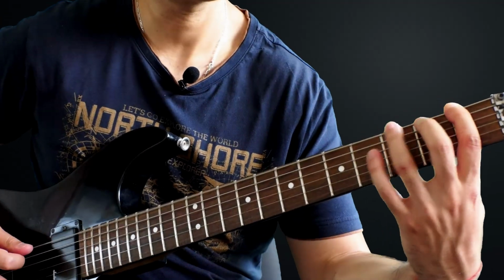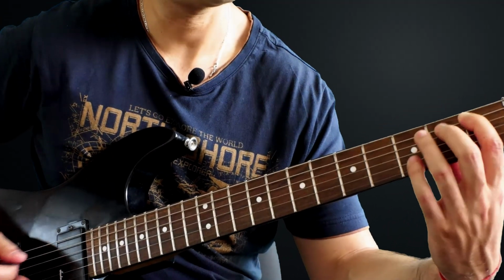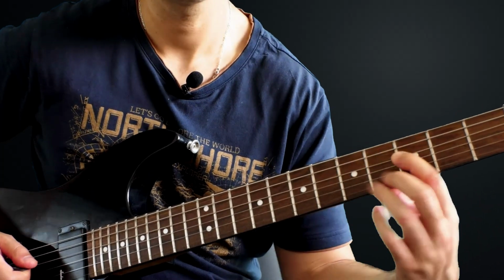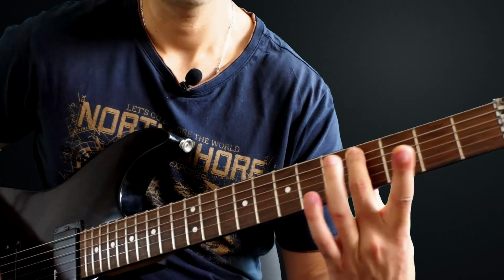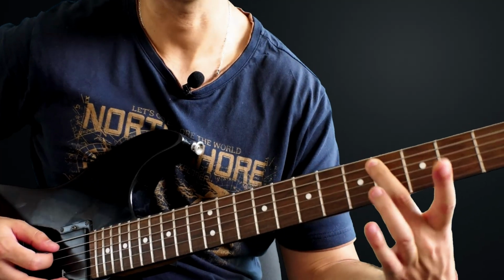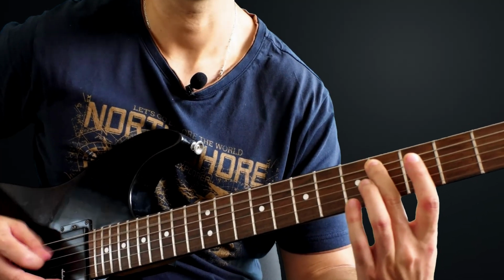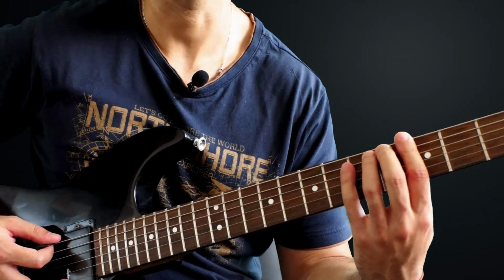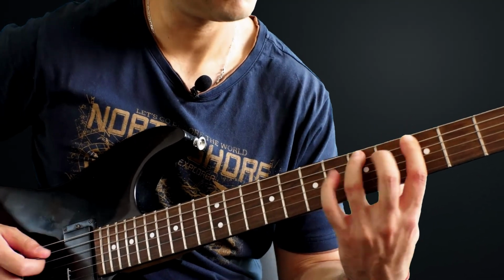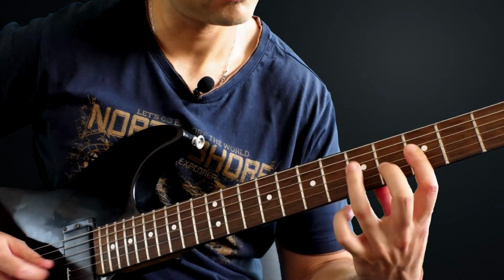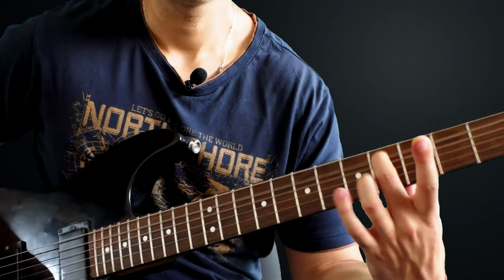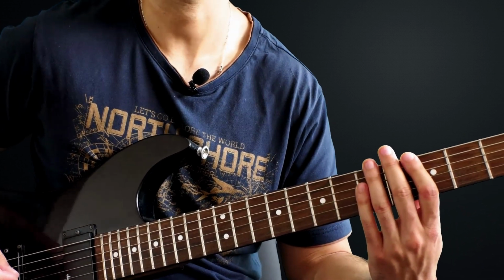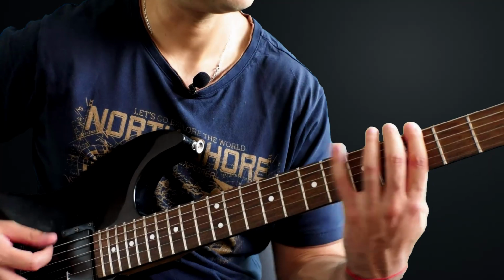This one here, F, G, B flat, C, D, F, G, and actually the diminished fifth, which is B flat. This is part of the G minor pentatonic scale. But we added D flat, which is actually the G minor blues pentatonic scale.